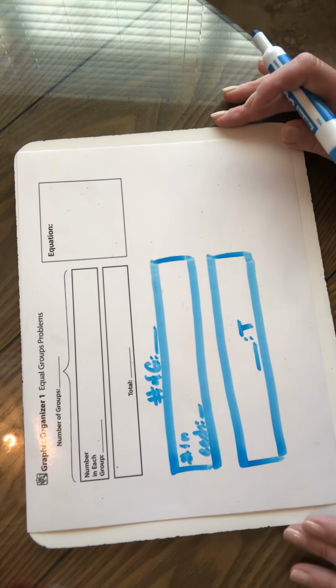So I don't want you to be discouraged if you don't have a printer and you can't print the actual sheet. That is not as important as the learning that happens here during this game.